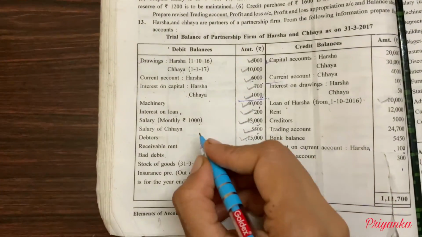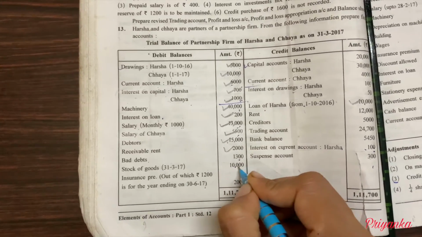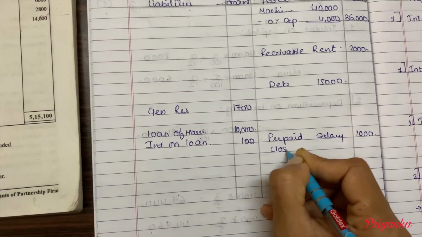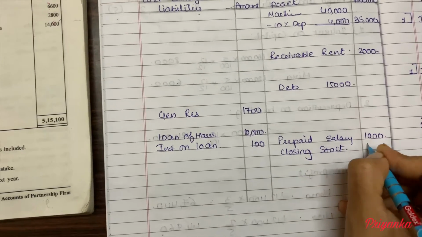Next, stock of goods 31st March 2017, that is your closing stock. So take to your balance sheet, closing stock of amount 10,000.